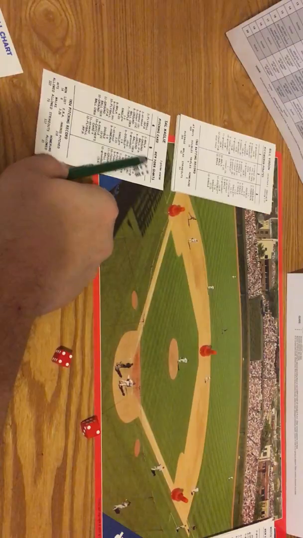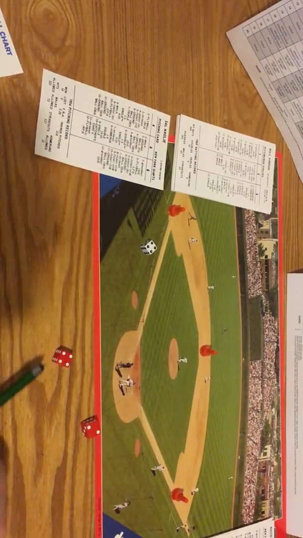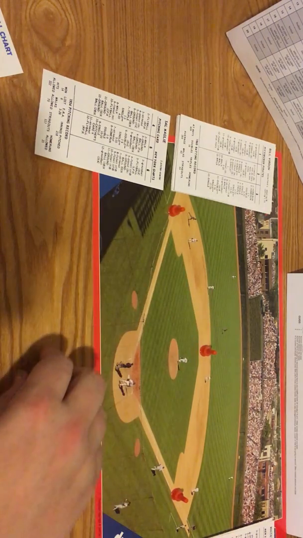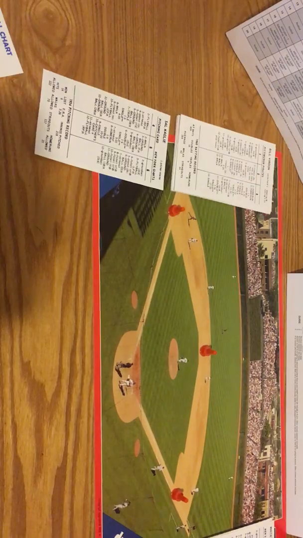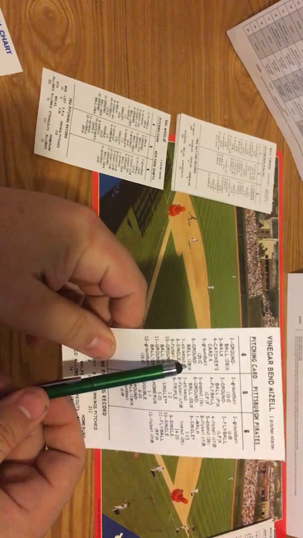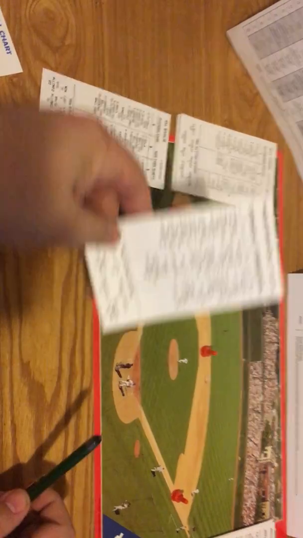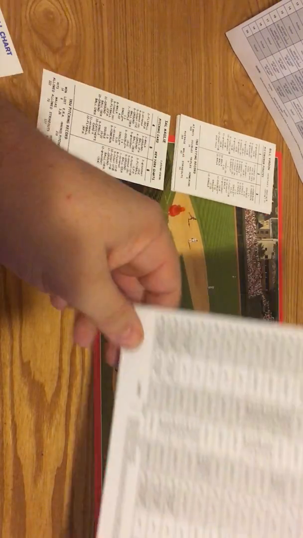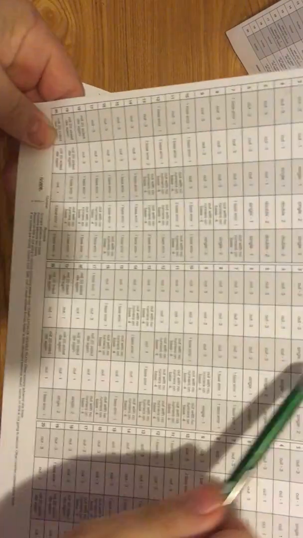We roll a 4 and a 6. Oh, we have some intrigue. 4 and a 6, ground ball to second base. However, it is an X-chart roll. As you can see, there is some chance.